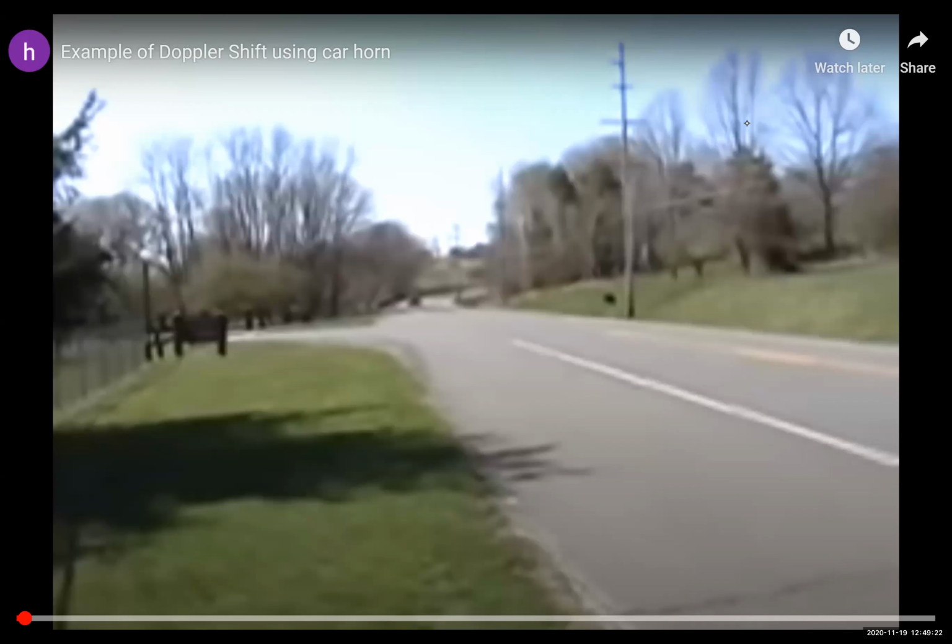So this is going to be a demonstration of the Doppler effect. You have probably seen or experienced the Doppler effect when you have some kind of source, like a siren. When it's moving toward you, the frequency or the pitch of the sound changes. It starts at a higher pitch, but then becomes a lower pitch when it's moving away from you. So let's see this here.